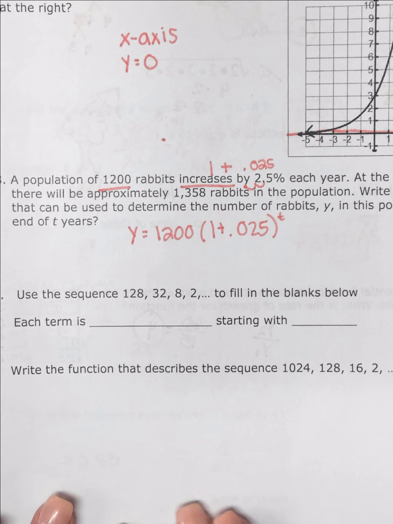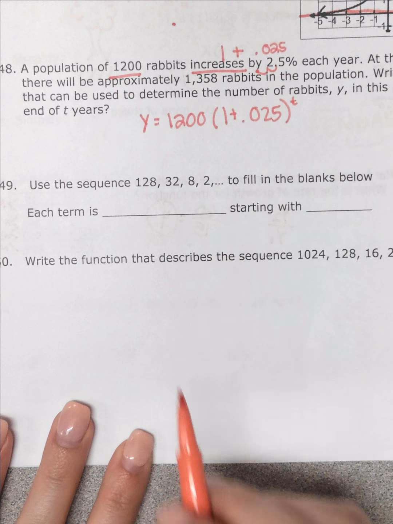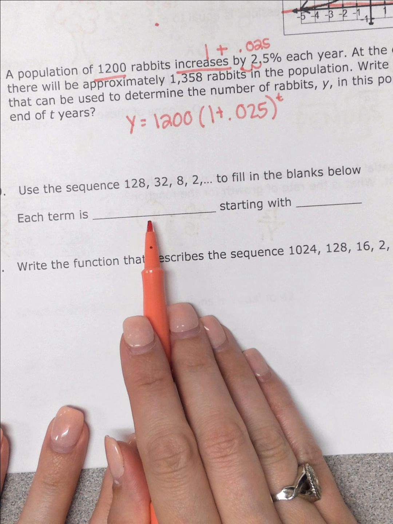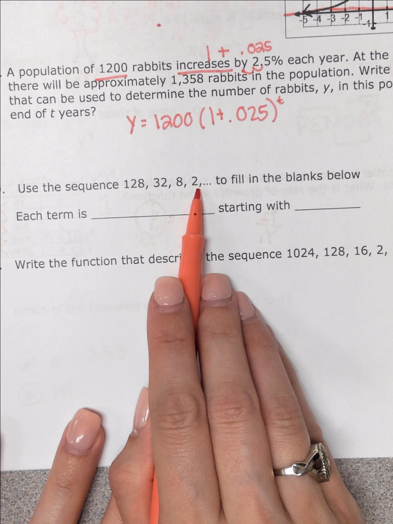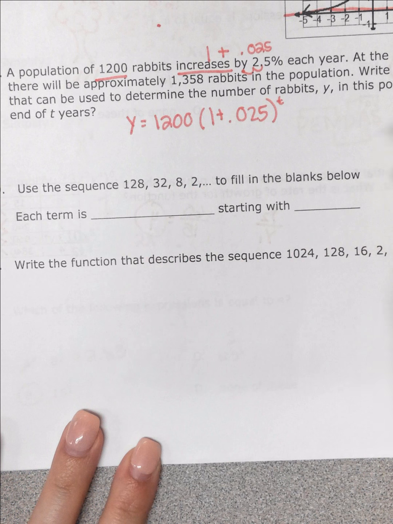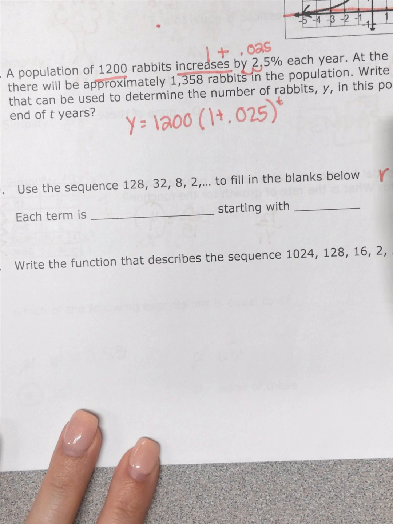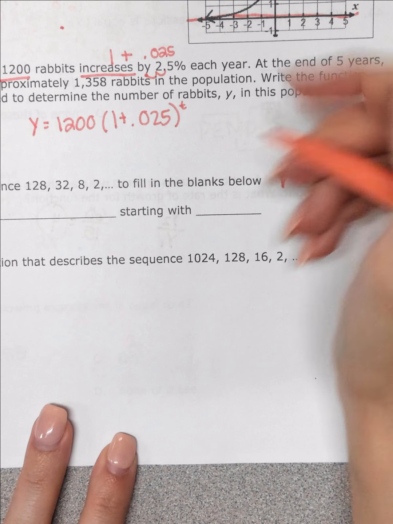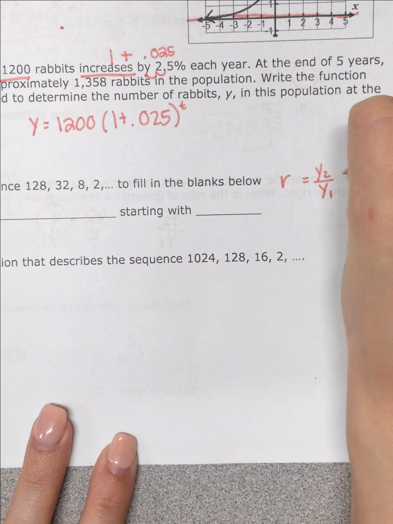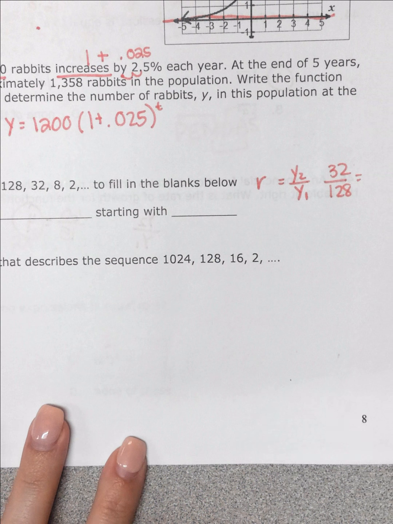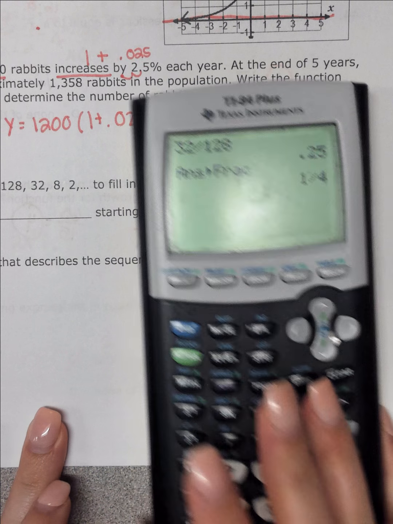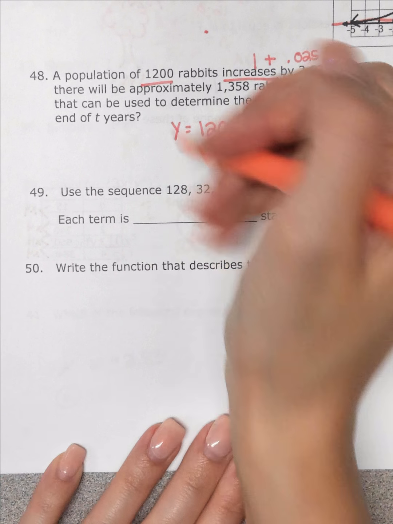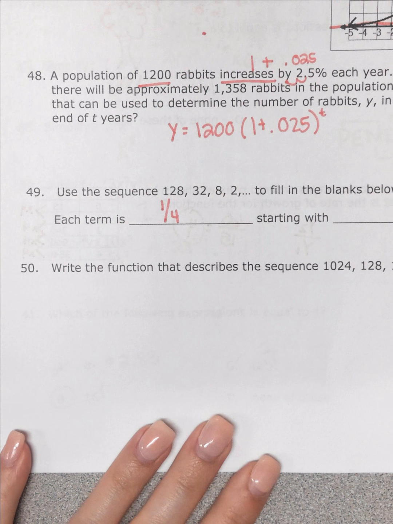Alright, use the sequence. Each term is, how is it changing? Well, 128 to 32, that tells me it's probably going to be a geometric sequence. So I need to find that rate, which you take y2 divided by y1, right? So my y2 is 32 divided by 128. So if I go on my calculator, 32 divided by 128, math, enter, enter. So each term is 1/4, starting with 128.